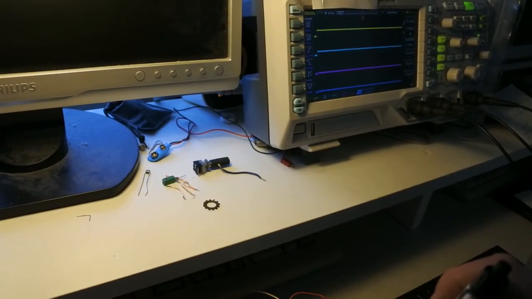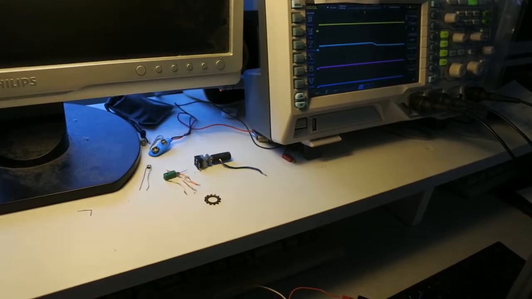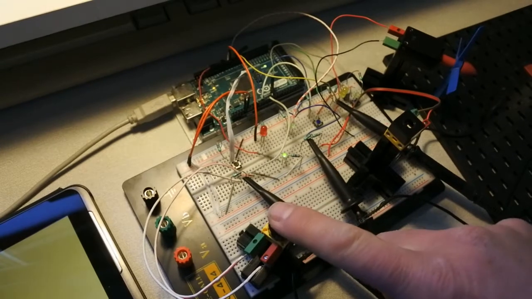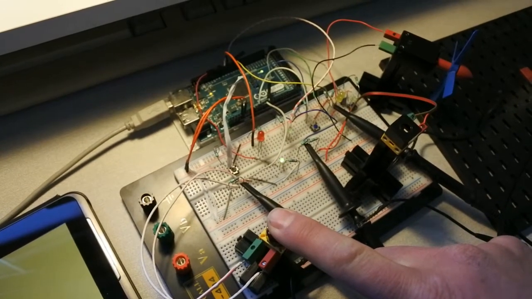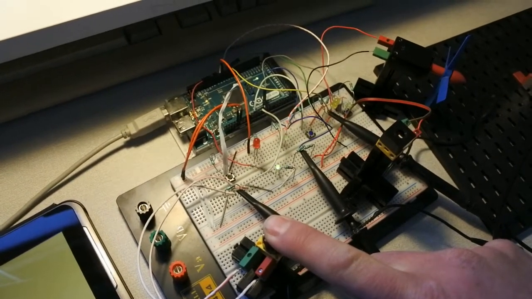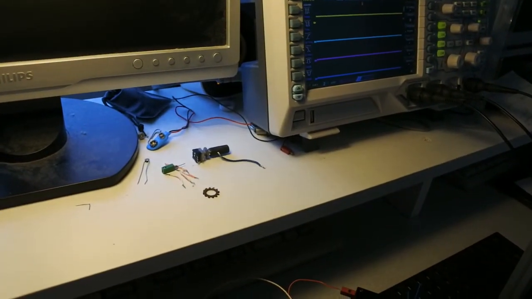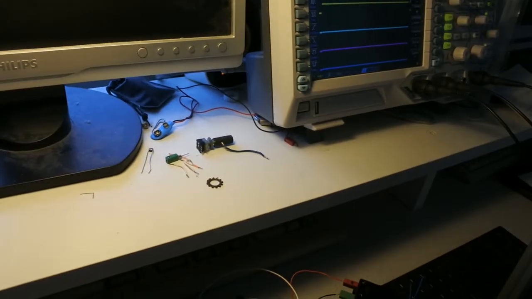So this has an effect, and pressing the photo transistor and the photoresistor has an immediate effect, as you can see, top line.